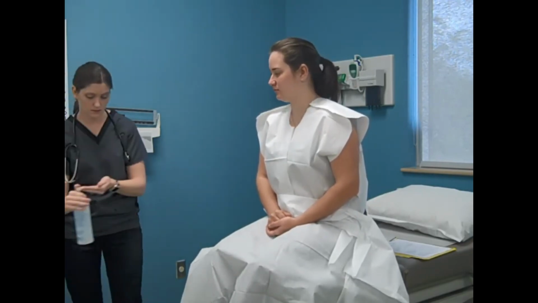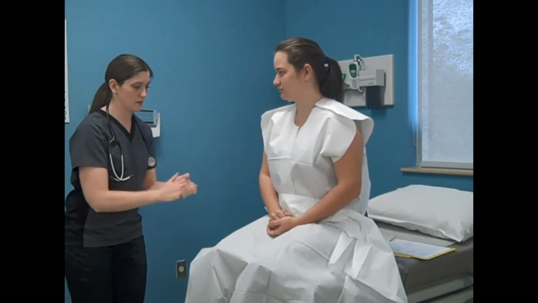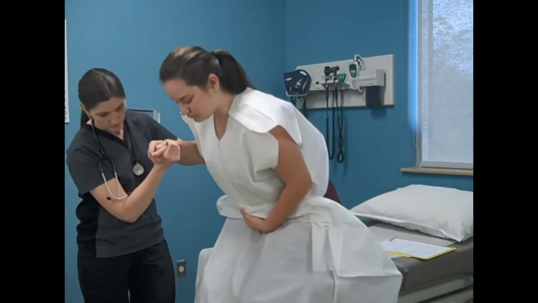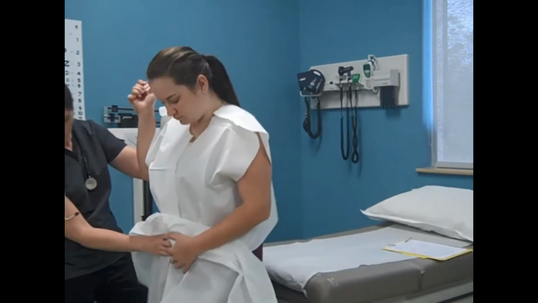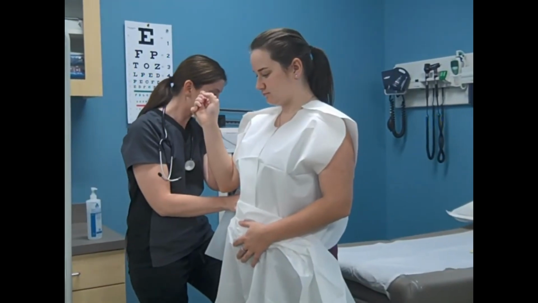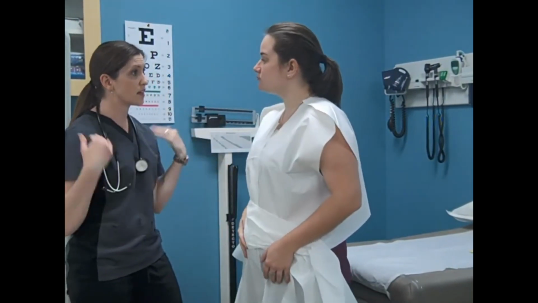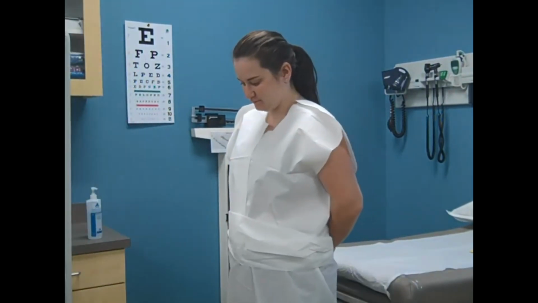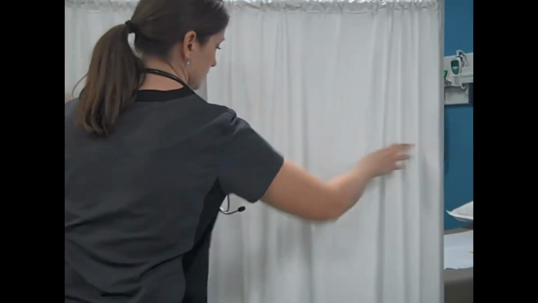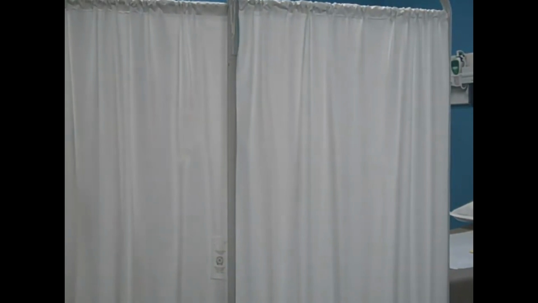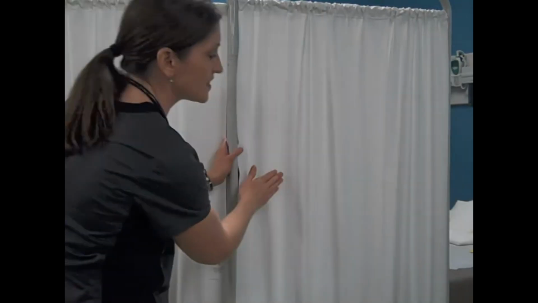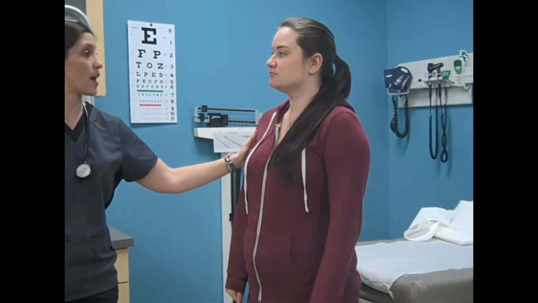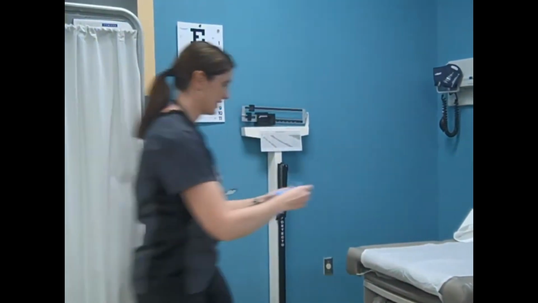When the examination is complete, perform hand hygiene and assist the patient to sit up slowly. Assist the patient off the examination table. Ask the patient if they need any help getting dressed. If not, leave the room and allow the patient to get dressed in privacy. Once the patient is dressed, provide the patient with any further instructions and go ahead and show them how to check out of the office.